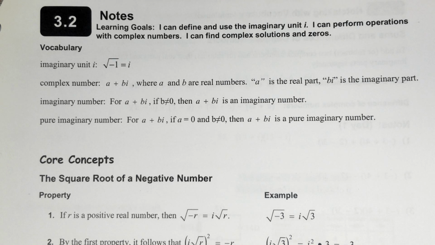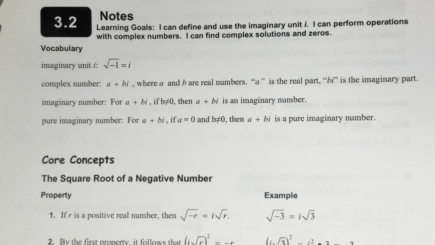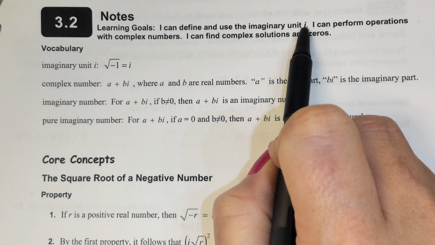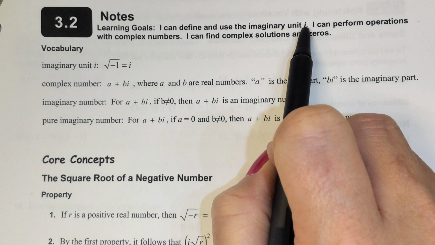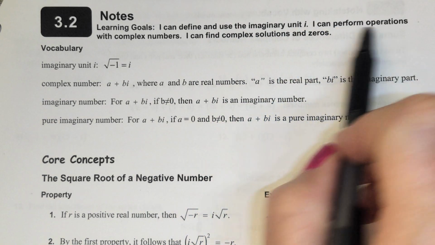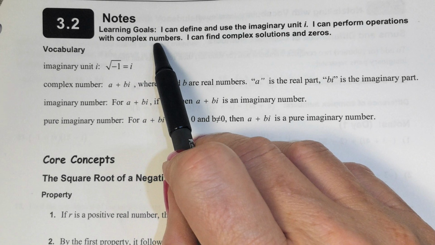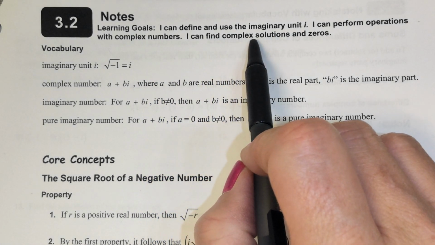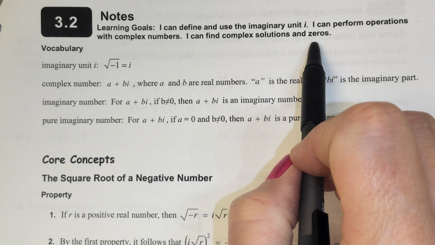Okay guys, so in this section we are looking at what's called imaginary numbers. That's going to be the big topic. Imaginary numbers, we use this letter i. It's always in italics. So we will be looking at what that means. We're also going to be able to perform operations with complex numbers. That means add, subtract, multiply, divide. And we want to be able to find complex solutions in zeros.